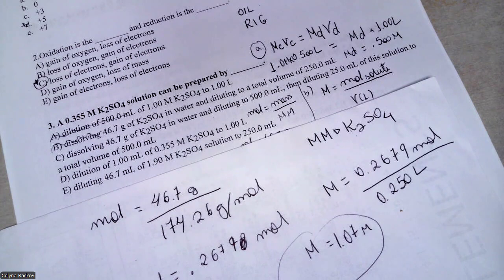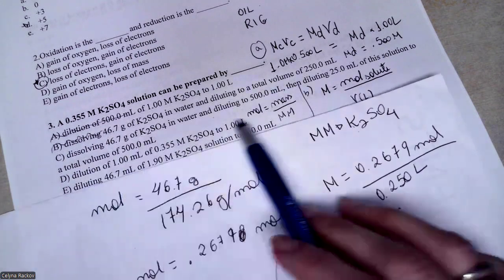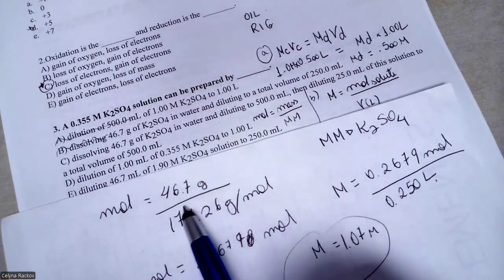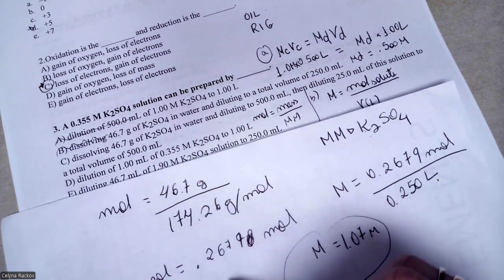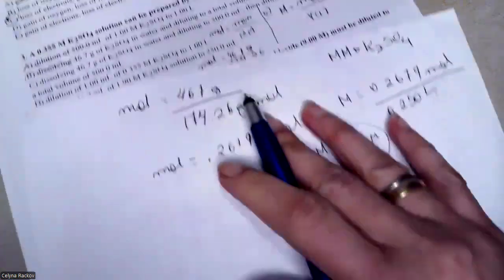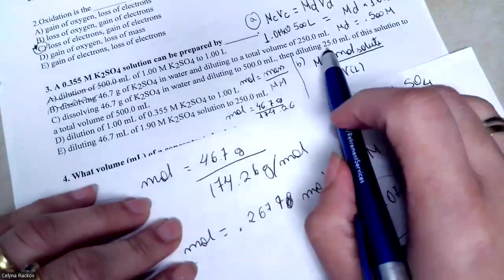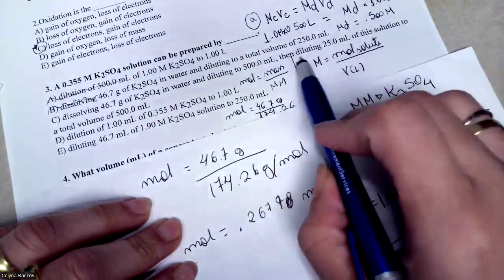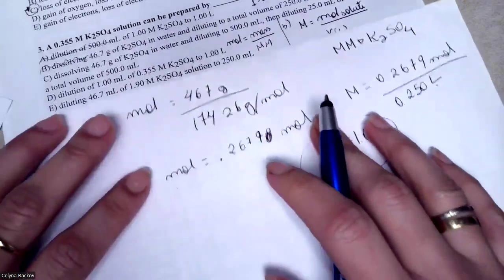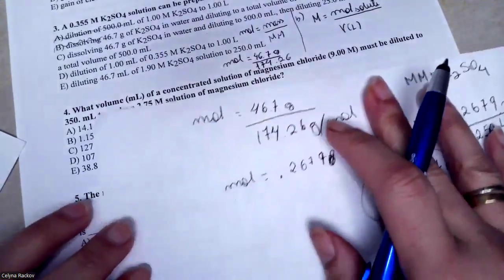Now we are going to do the same for C, D, and E. For C, we are going to try to find the molarity. Take the mass given, divided by the molar mass. So for C, it will be exactly the same thing, just change the volume, right? And then dilute it again for this one. So let's solve it for E.